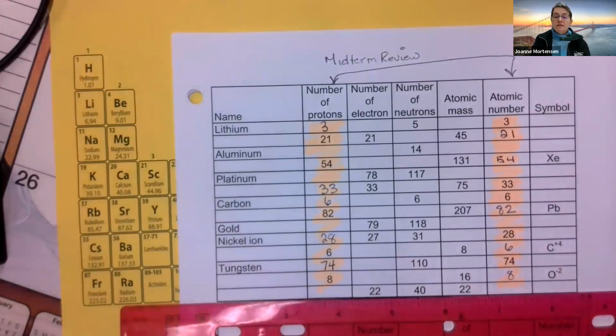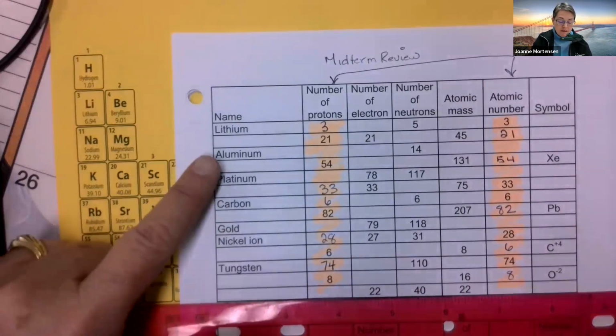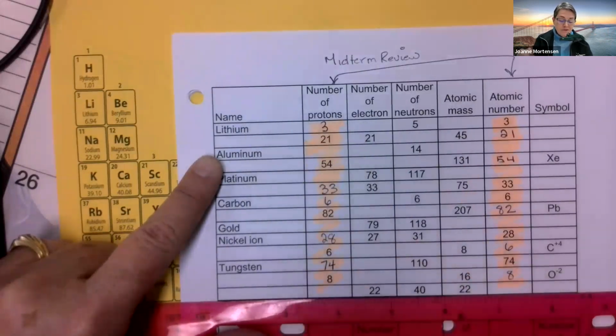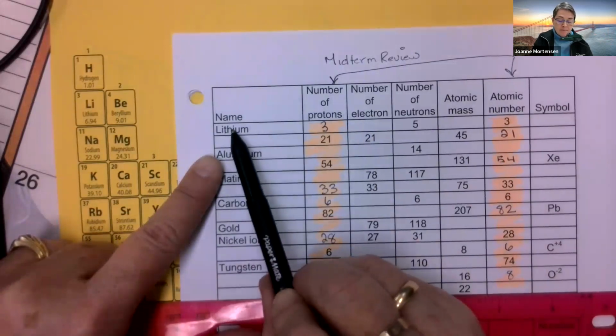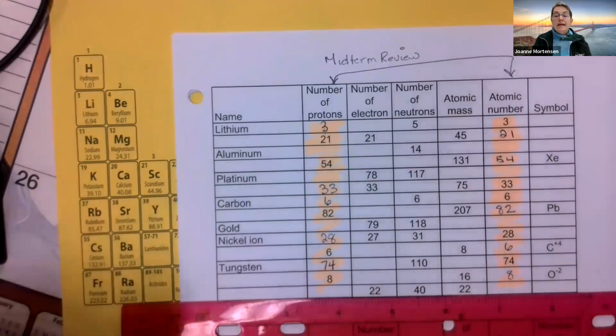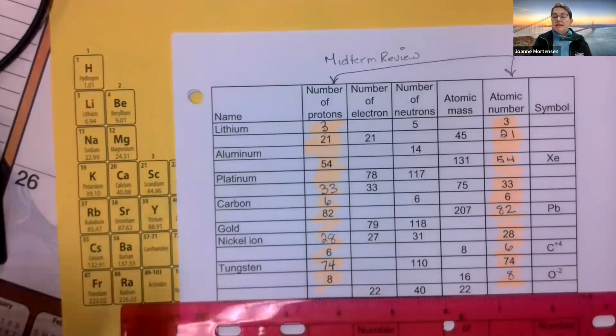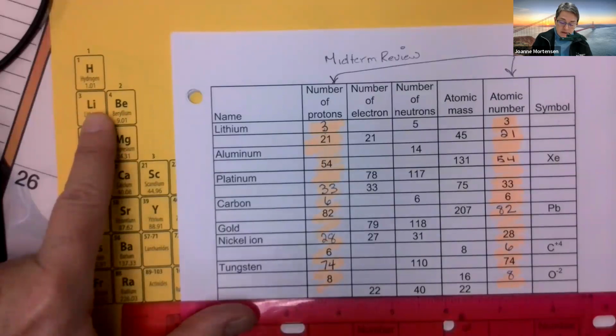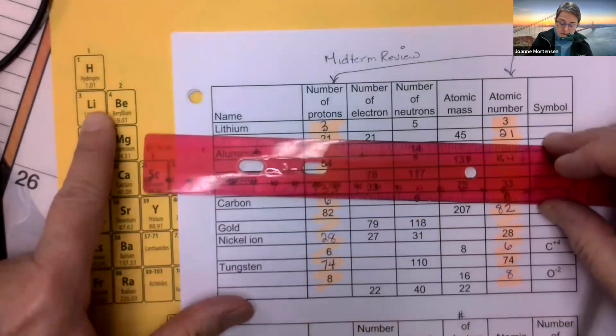Next thing I'm going to do is deal with the name and the symbol. Truthfully, to identify an element, you need one of these: either the name, the number of protons, the atomic number, or the symbol. Any of those 4 things will uniquely identify an element. So this one says it's lithium, and there it is over there. So I'm going to do my symbol.